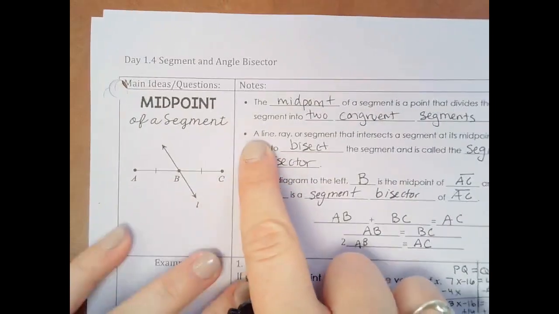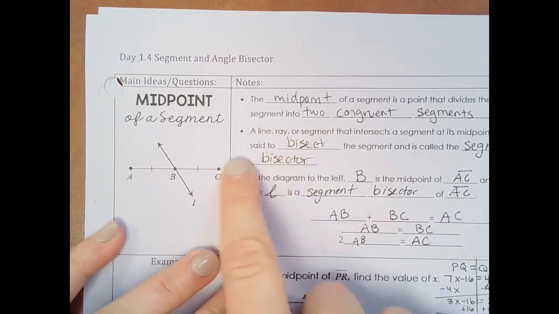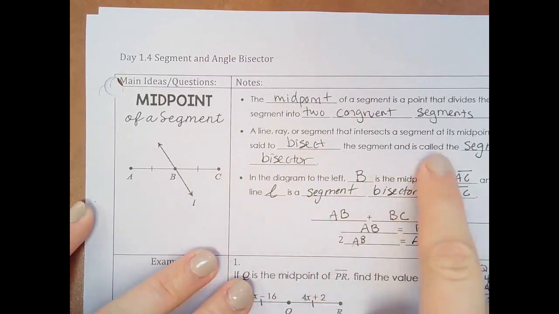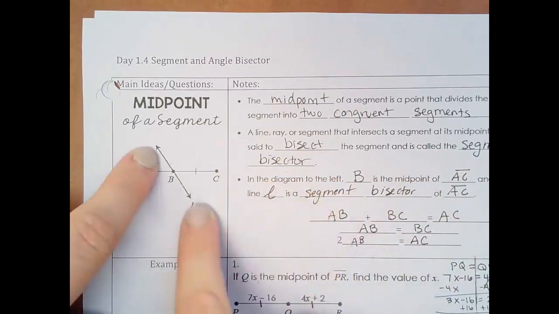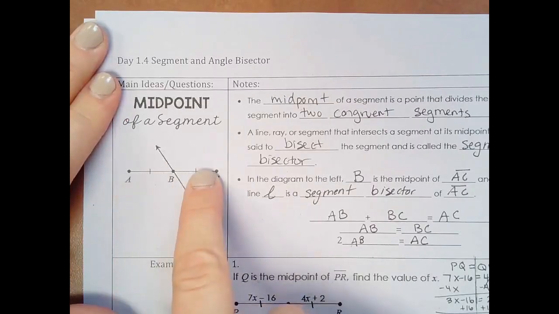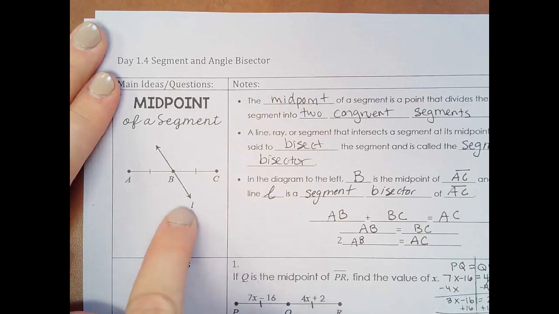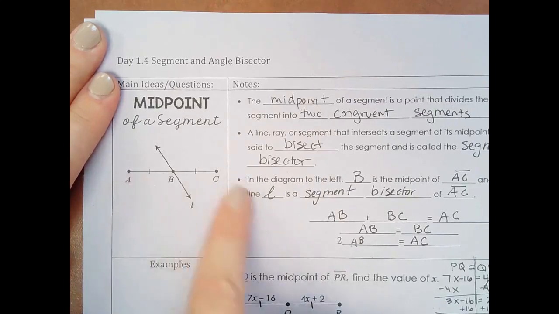A line, ray, or segment that intersects a segment at its midpoint is said to bisect the segment and is called the segment bisector. So here line L is cutting through segment AC at the midpoint. So line L is considered a segment bisector of AC. And that's exactly what it says here.